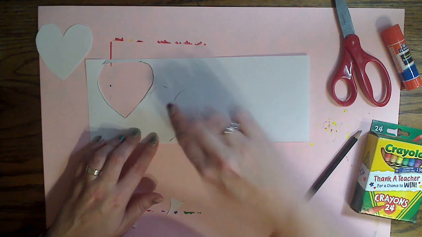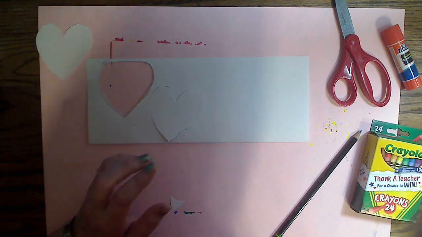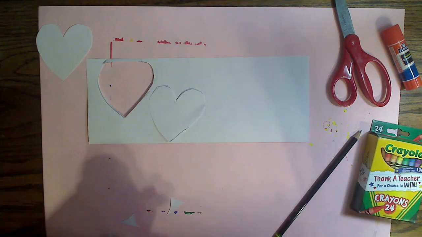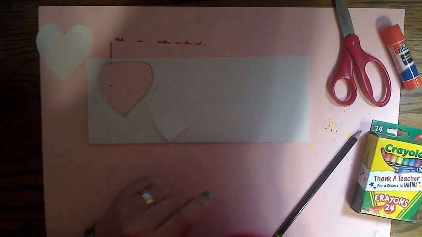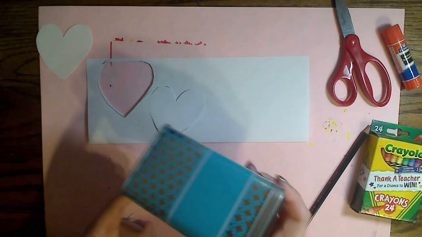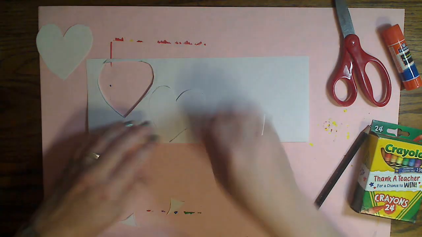Now, if you're not that great at drawing hearts and maybe you just want to do circles, grab something round. Here's a random air freshener. The bottom of this is round. Or if you want to make something rectangle, right here is a tea canister. You can put that down and trace it. Anything you can think of.